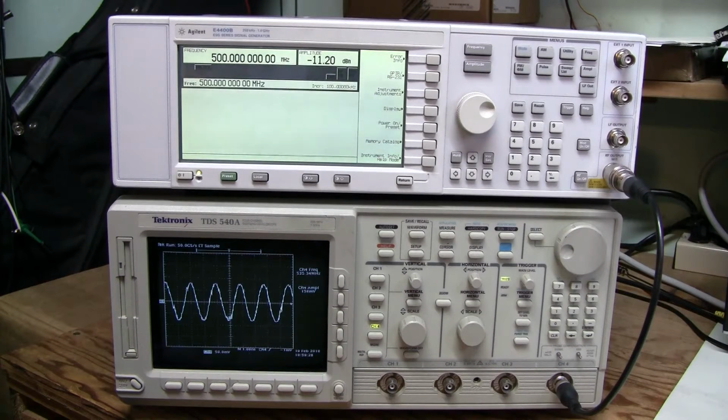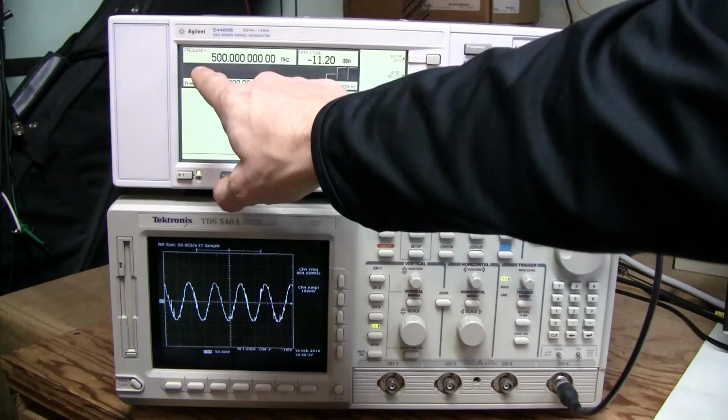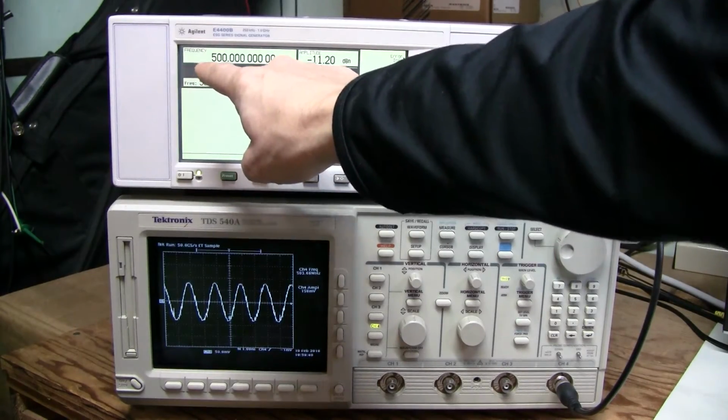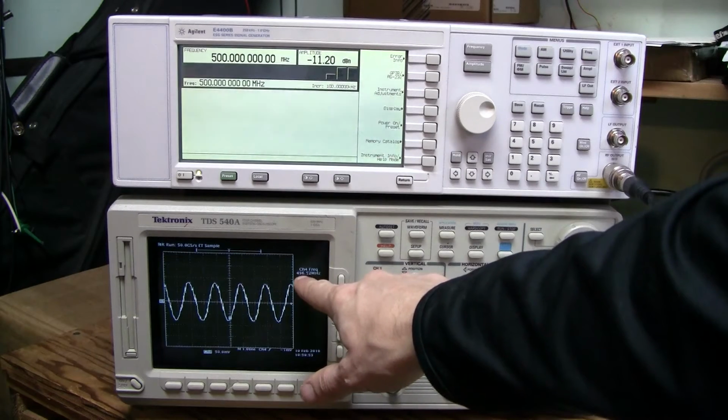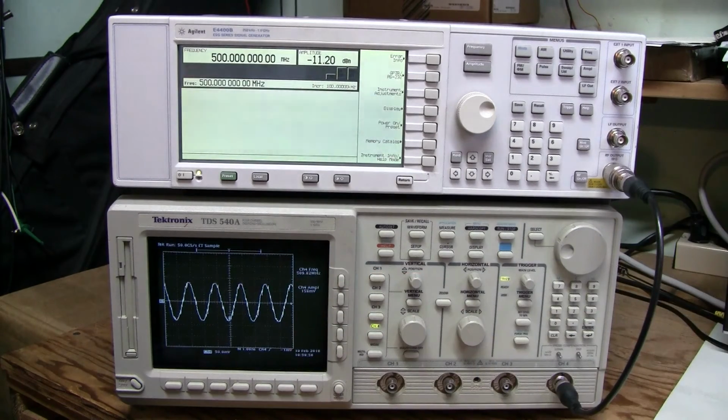I'm not sure if it's the scope or perhaps that problem with the PLL. You see, I just saw the unlock message appear and disappear again. So this output frequency might not be stable. And you see it's jumping all over the place here. But it might be the scope's fault.